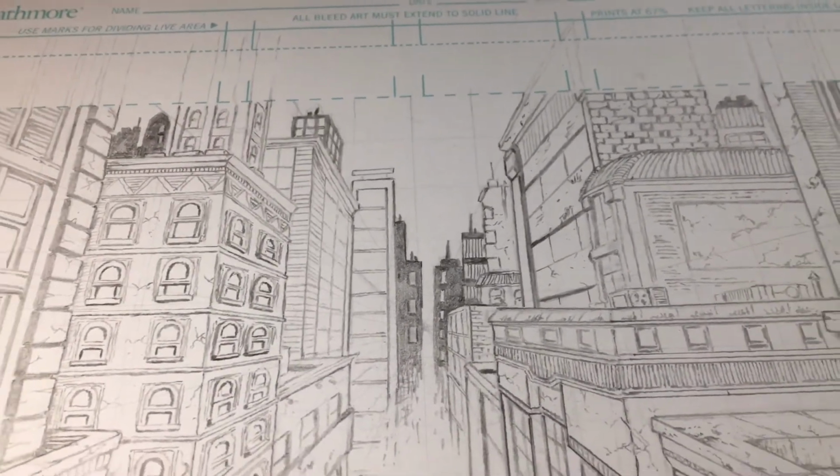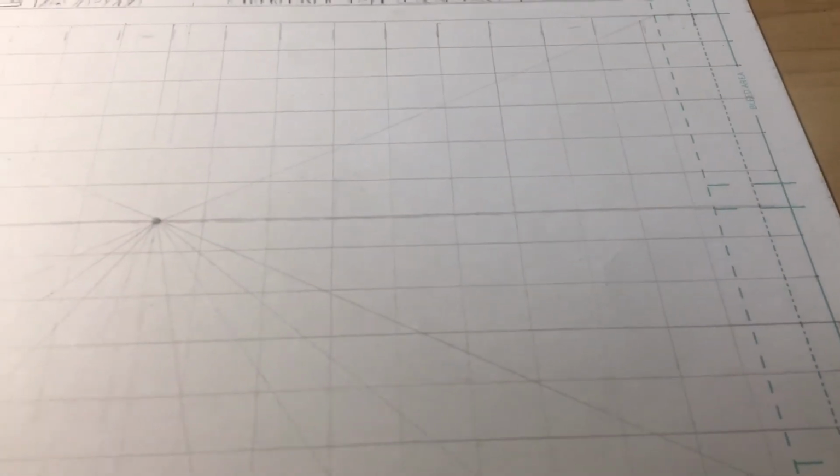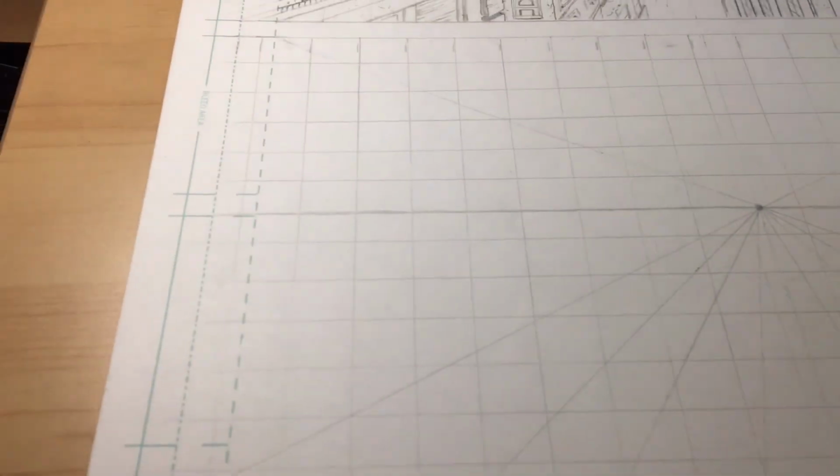Alright, so I actually wanted to show you this panel again because you can see the grid here at the top. This is the same exact method that I used for this panel that I used for this panel. And notice the emphasis on the horizon line here.